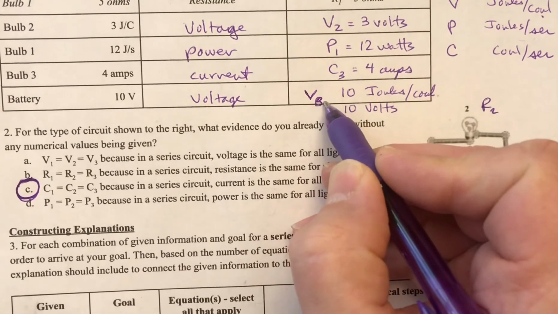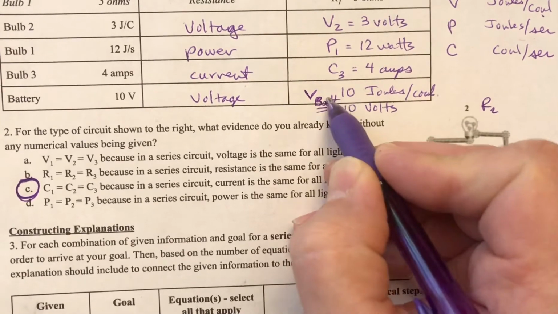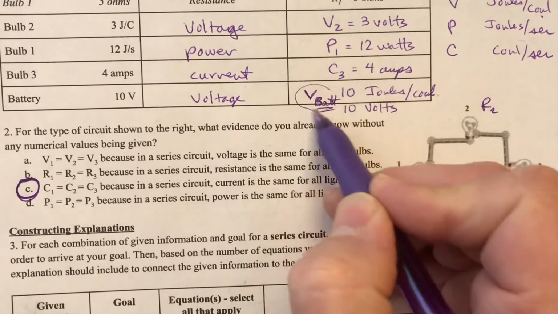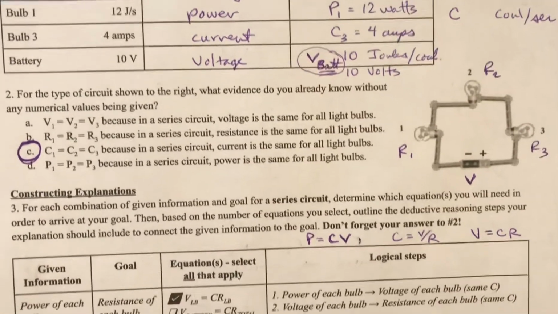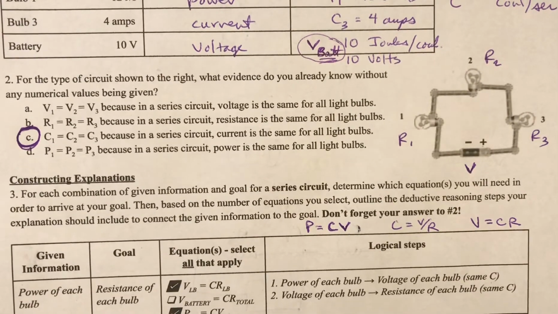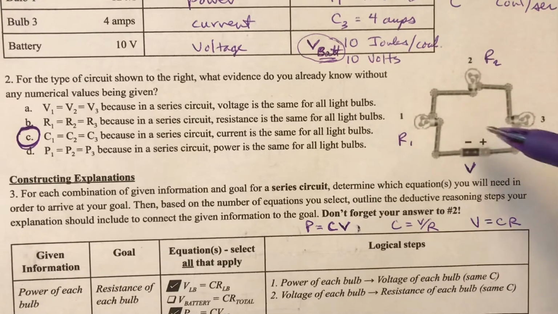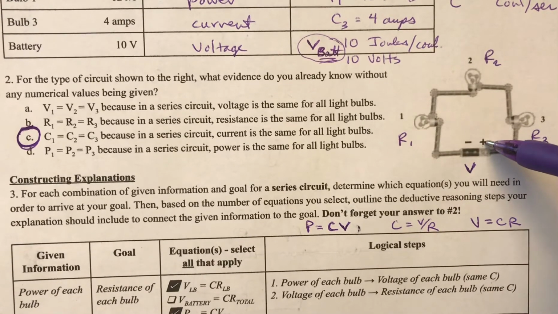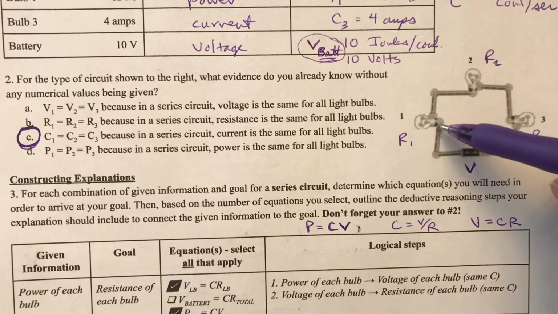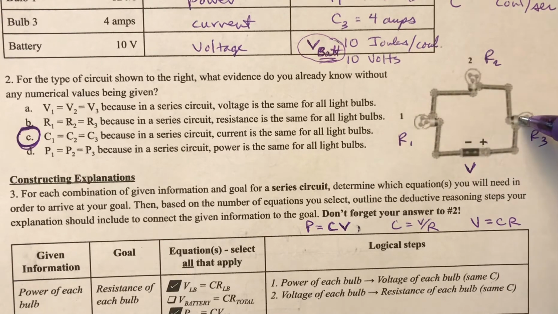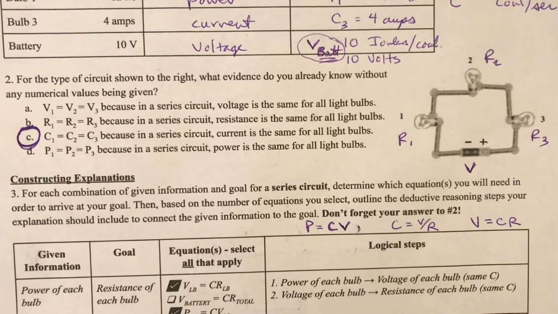I'm not sure what notation, but the voltage of the battery. And remember that when you're talking about a series circuit, the voltage of the battery is going to be divided up as the sum of the voltage drops of each bulb, depending on their resistances.